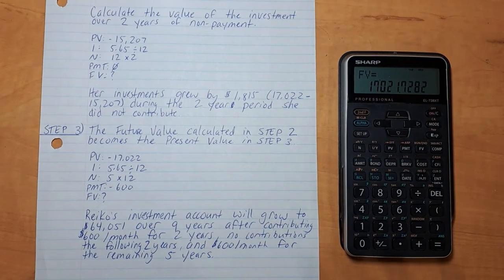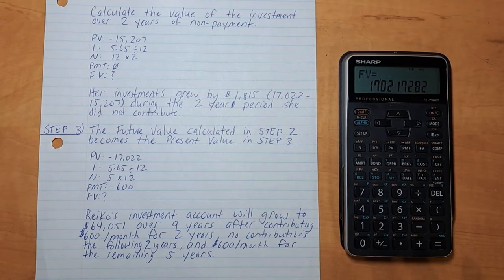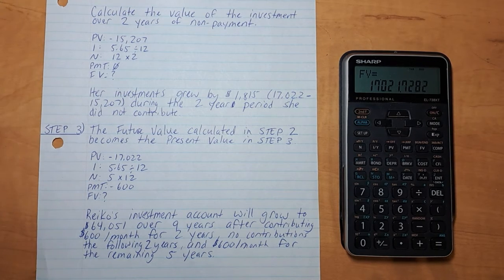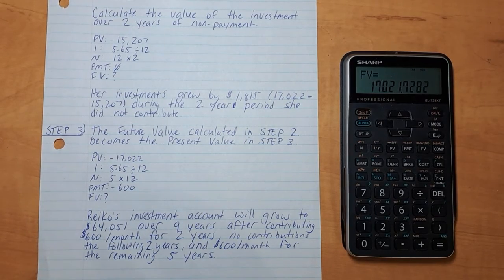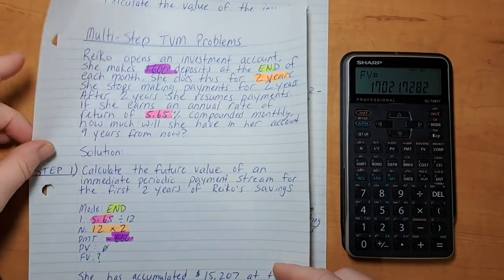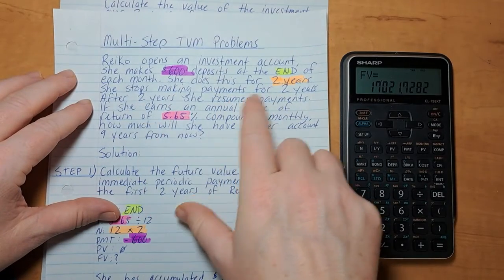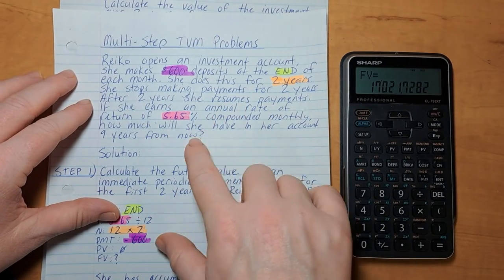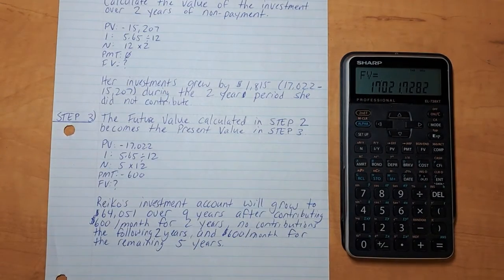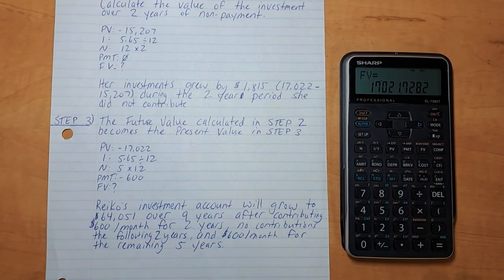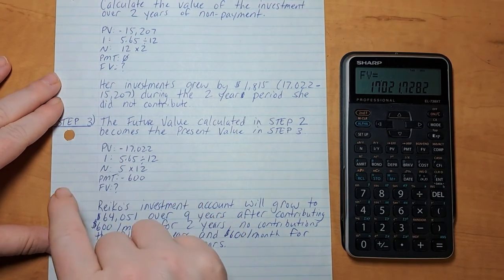Because she invested for 9 years, step 3 is to figure out the remaining 5 years of payments, because in the first 2 years she paid, and in the second set of 2 years she did not make any payments. So now we're on step 3, which is she resumes payments, and how much will she have 9 years from now? So we have figured out the first 4 years. Now it's time to figure out the remaining 5 years of her payments.